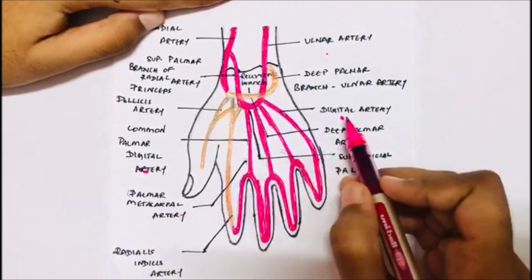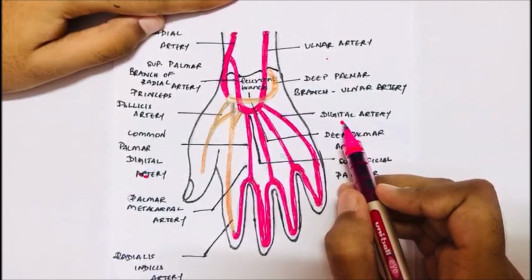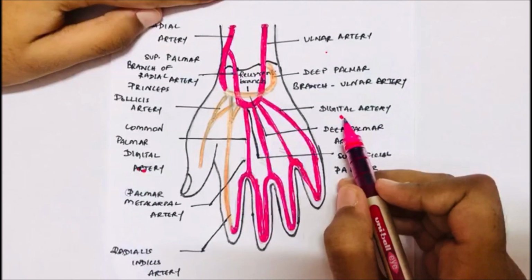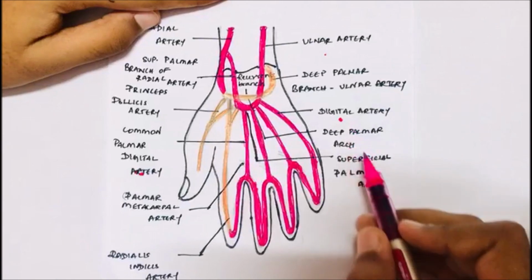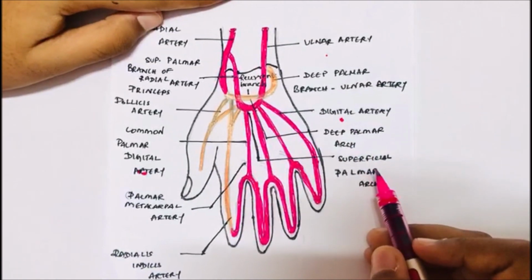The second one is the one proper digital artery which runs along the medial side of the little finger, and the third one is the cutaneous branch to the palm.